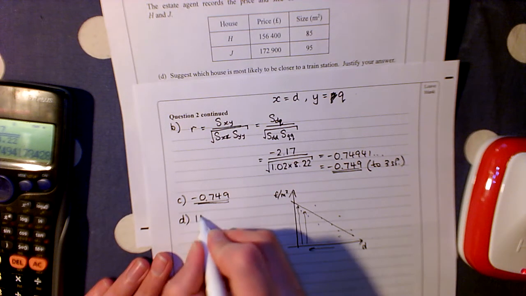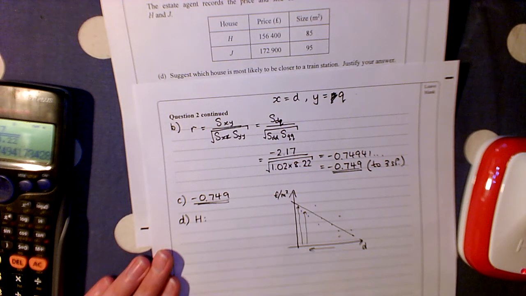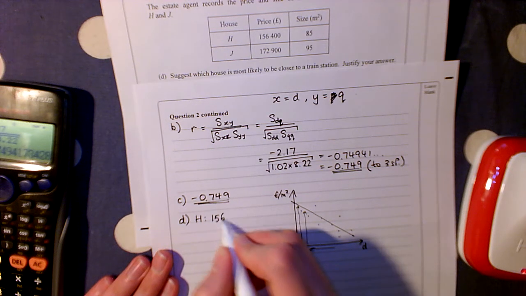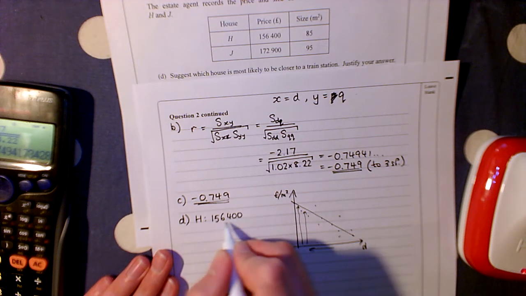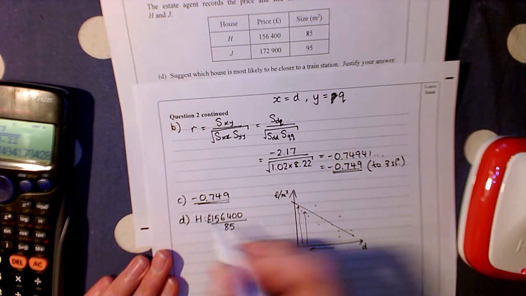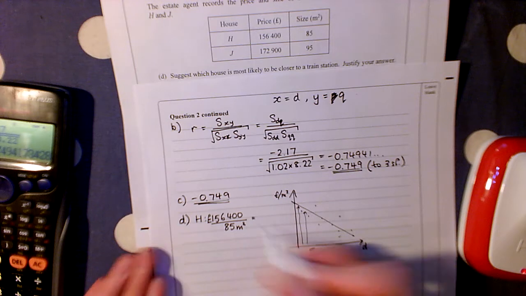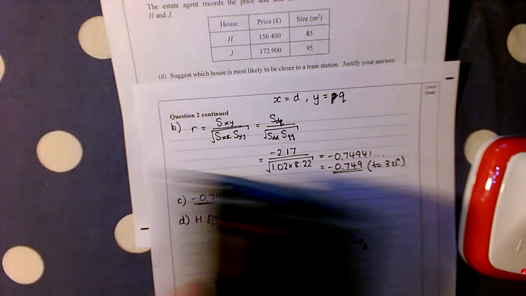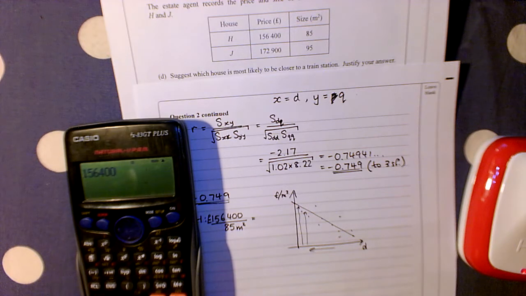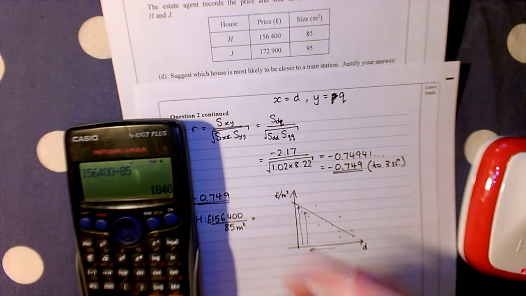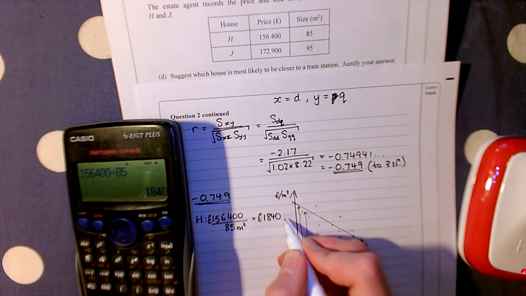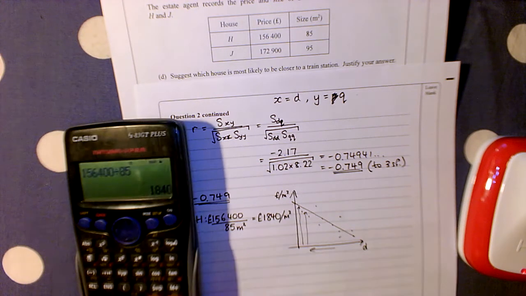So I'm going to start with the house H, calculating the price per metre squared. So if I share the price of the house, 156,400, by how many metres squared there are in the house, so this is pounds divided by metres squared, then that will give me a value in pounds per metre squared. So I'm going to do 156,400 divided by 85. So that's giving me a value of 1,840 pounds per metre squared.